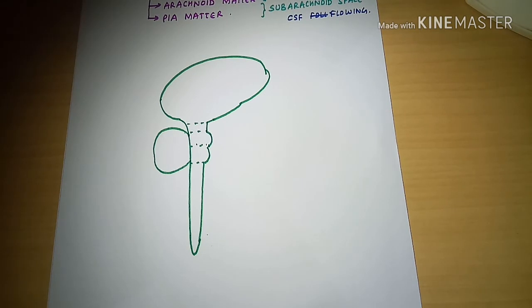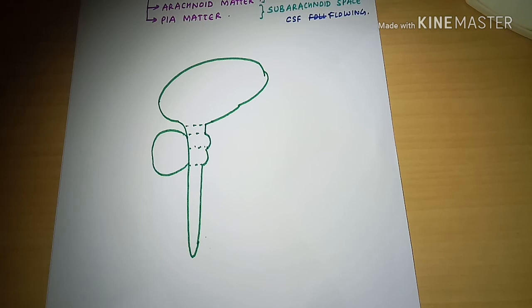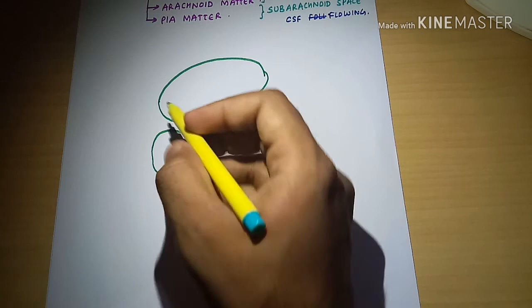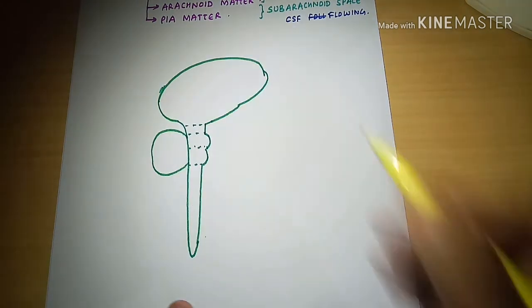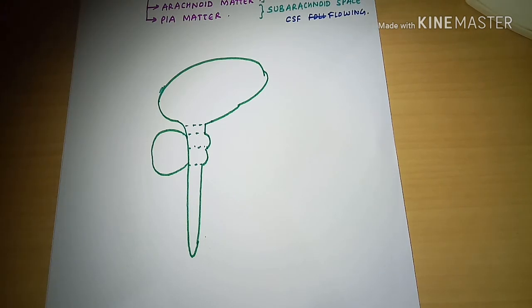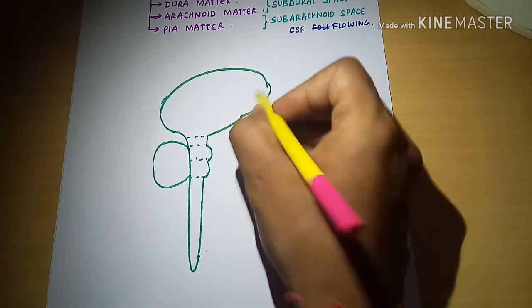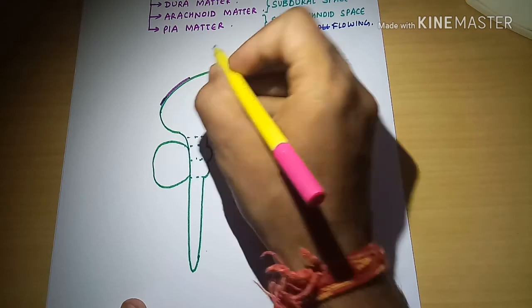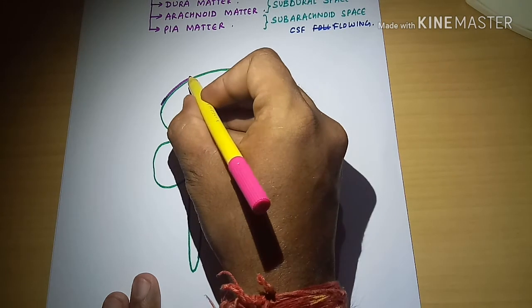Today's topic covers the protective covering of the brain. The pia mater adheres tightly to all the structures of the brain and the spinal cord. If this is the brain and spinal cord, the pia mater follows all the crevices and spaces formed in the brain and spinal cord.